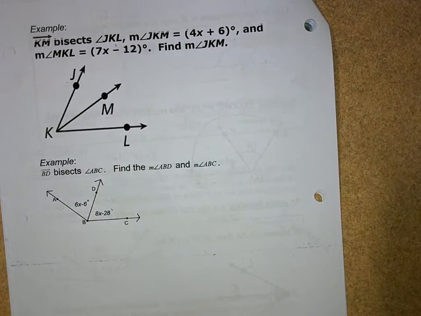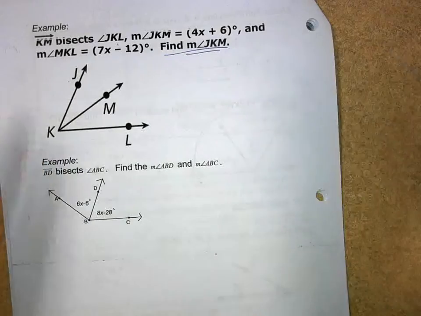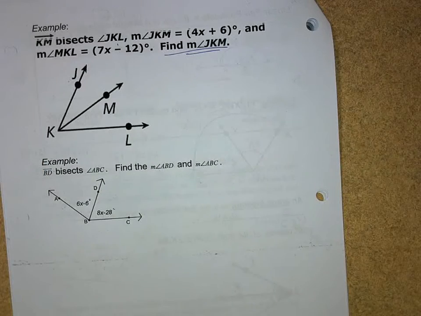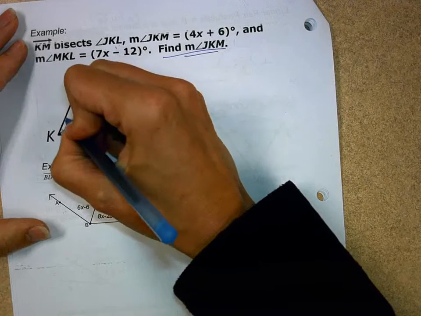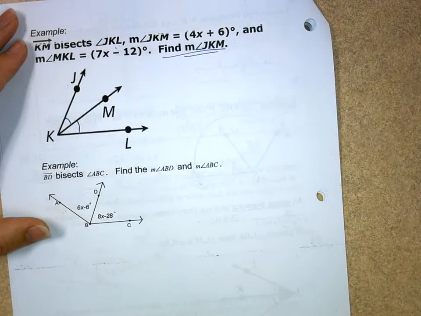So I want to know the measure of this angle. Now, where do I want to go? I want to find the measure of the angle. Now, how in the world am I going to get there? Well, in geometry, one thing we do is mark our diagram, our givens. First, ray KM bisects angle JKL. Can I go ahead and mark that those two are congruent?